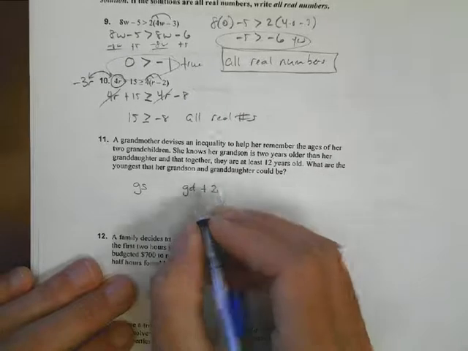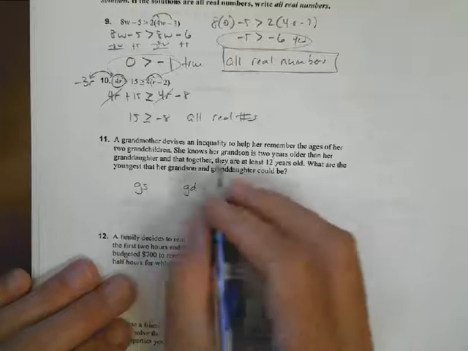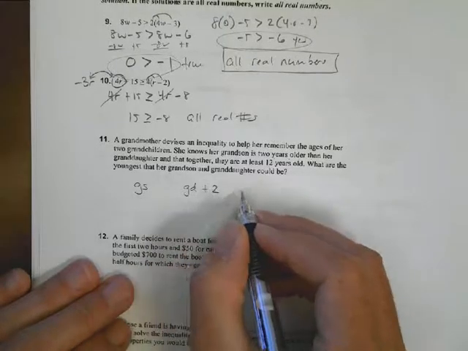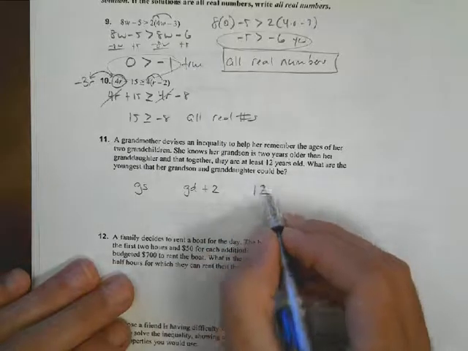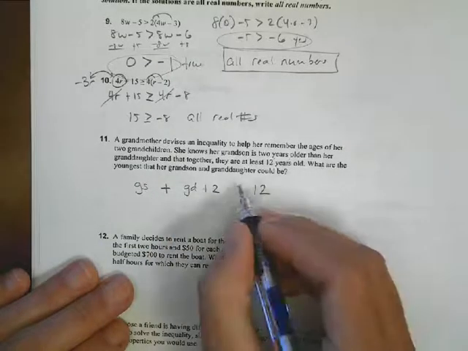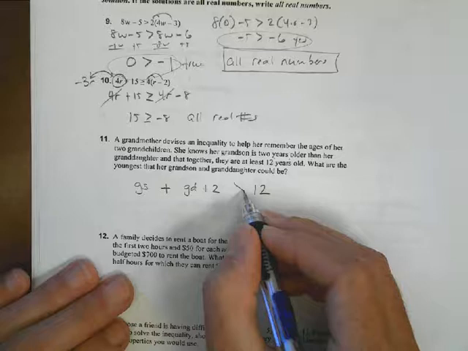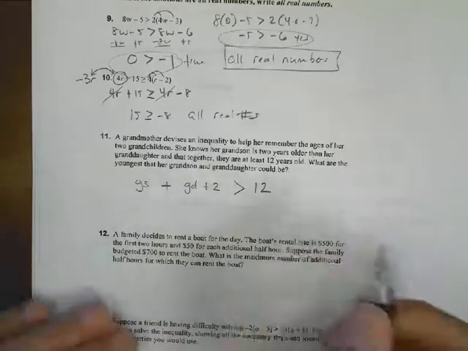Okay, so the grandson is going to be the granddaughter plus 2. And together they're going to be at least, which means at the least amount, 12 years old. Okay, so when you combine those things together, you find out they are going to be at least, which means they're going to be greater than 12 years old.